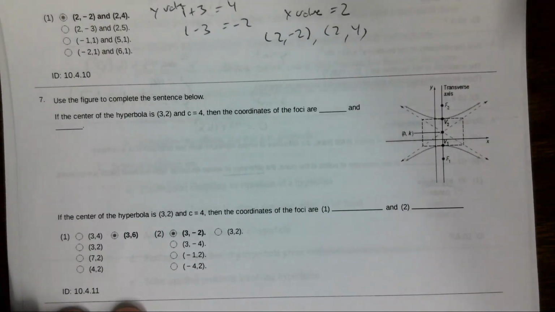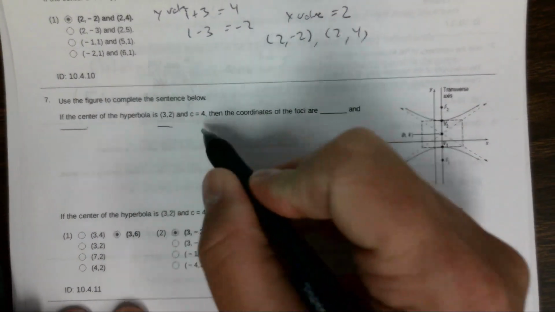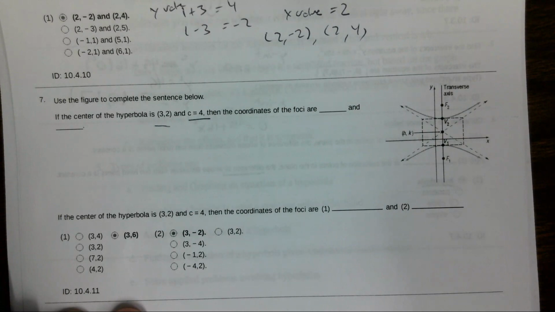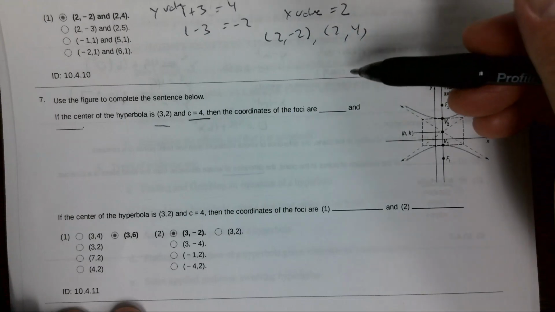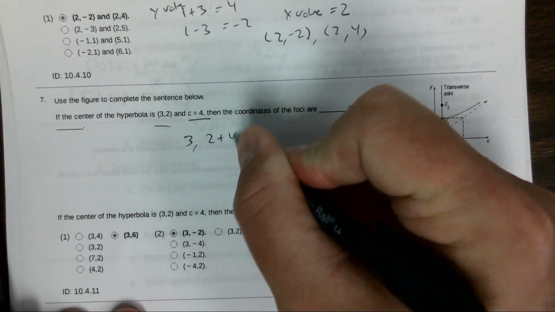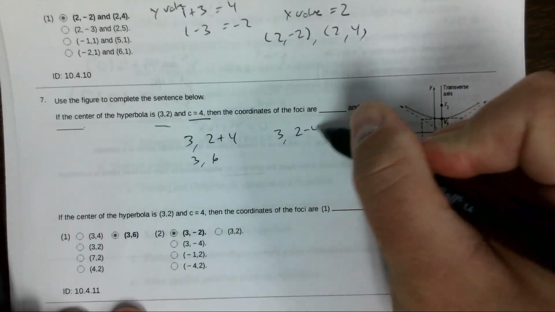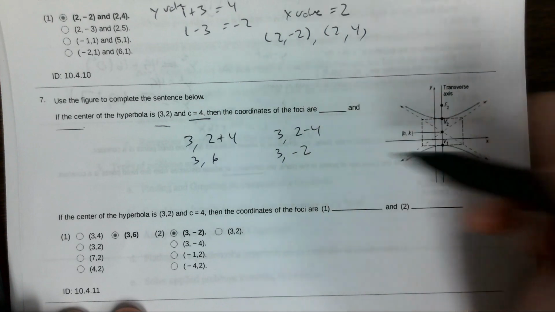Now this one is another vertical one, and this time they tell you your center is at 3, 2 and your c is 4. And so the coordinates of the foci are 3, 2 plus 4, so 3, 6, and 3, 2 minus 4, so 3, negative 2.